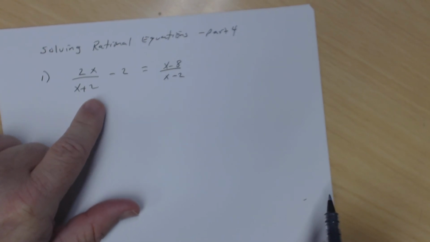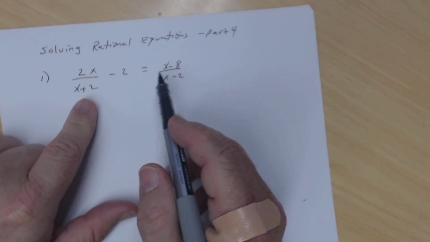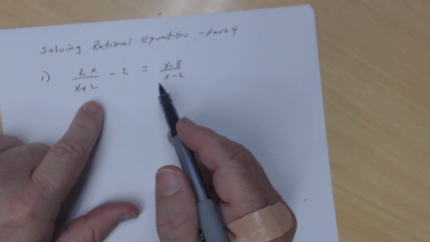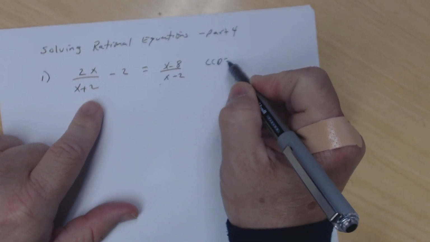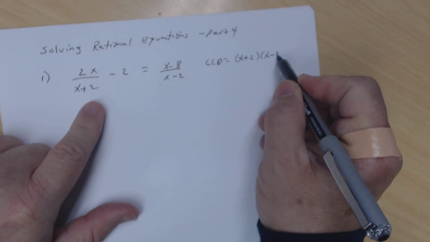your denominators are x plus 2, and this is, remember, negative 2 over 1, so that's a 1, and then it's x minus 2. So you can't factor the denominator, so you can go directly to finding the LCD. So the LCD is x plus 2 times x minus 2.